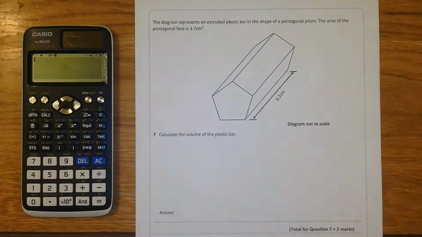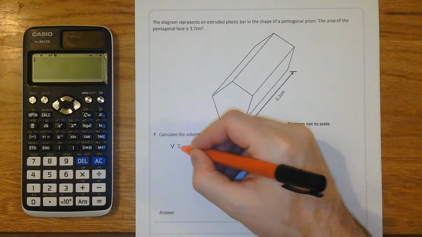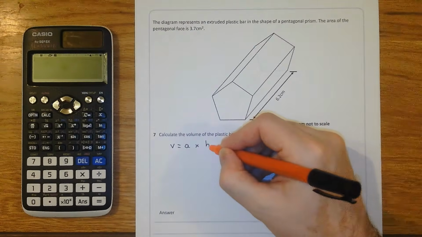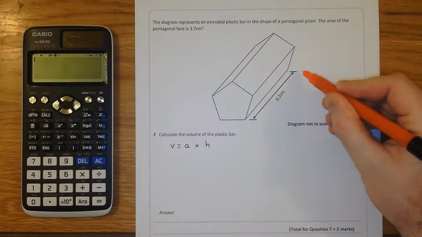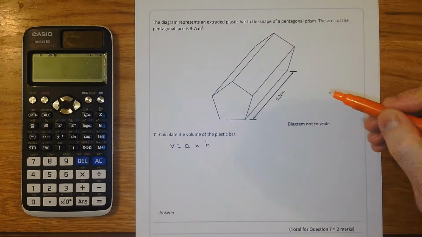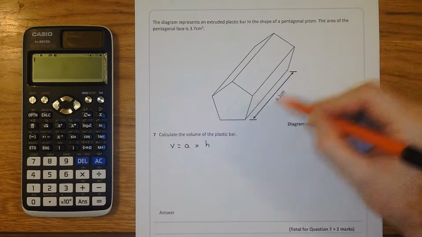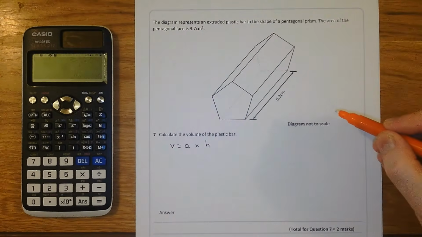In order to calculate the volume of this plastic bar, we need to know a formula that is not given in the formula sheet, and that is that the volume is equal to the cross-sectional area times the perpendicular height. Now this doesn't look like a height because it's going along rather than up and down, which is what we think of as height. But if you lie down, you're still just as tall. This is the perpendicular height. It's the one that's perpendicular to the cross-sectional surface area.